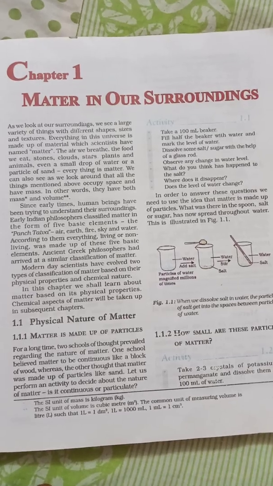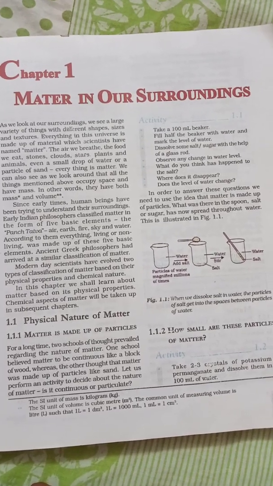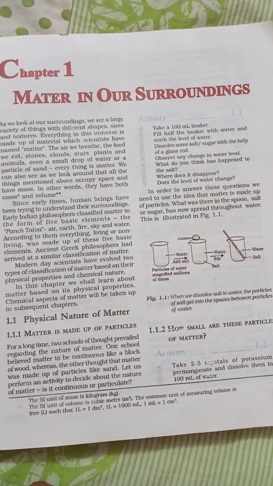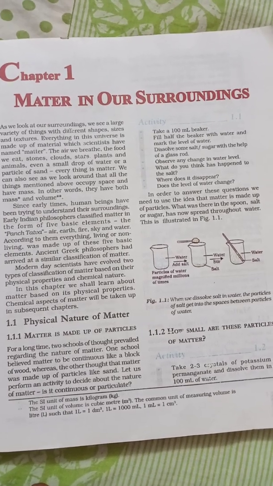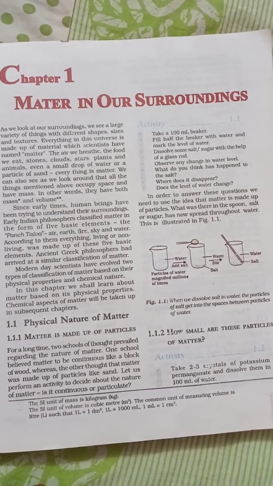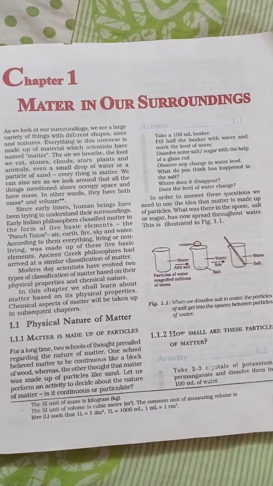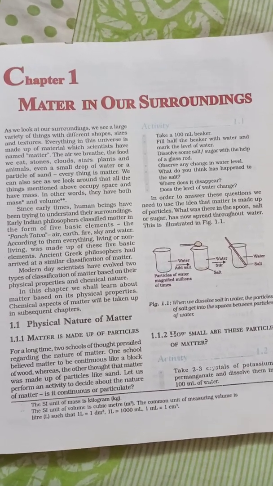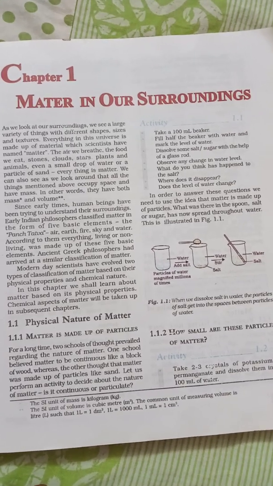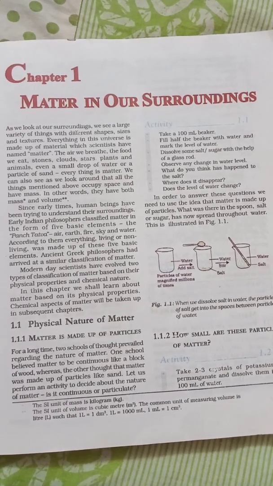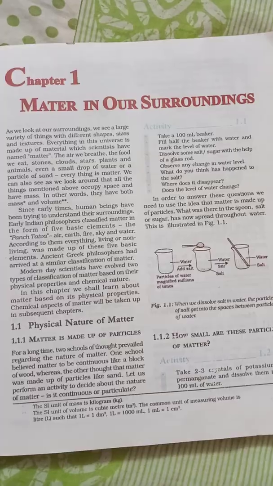The other belief was that it is made up of some particles like sand. Now let us perform an activity in order to know what matter is actually made up of, whether it is continuous like a block of wood or particulate, that means made up of particles.